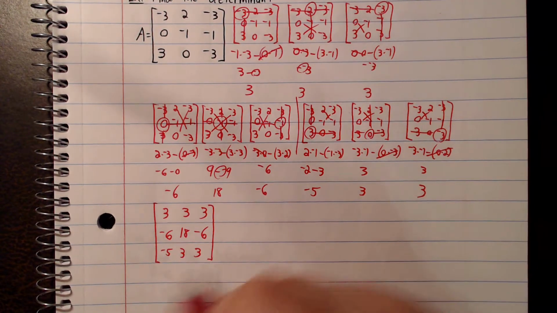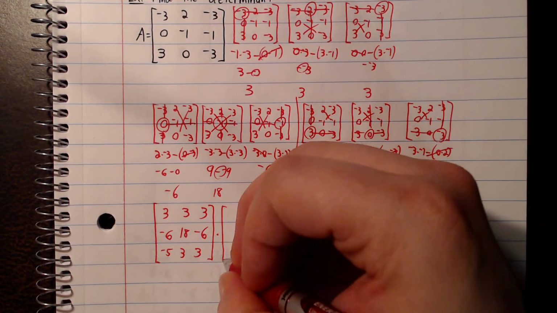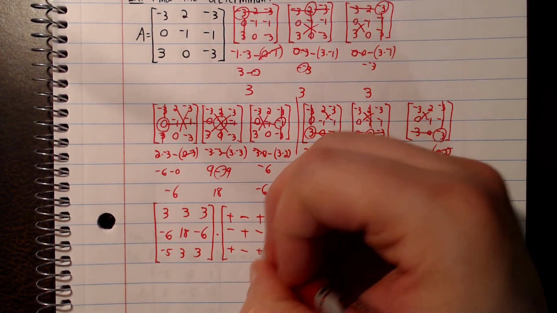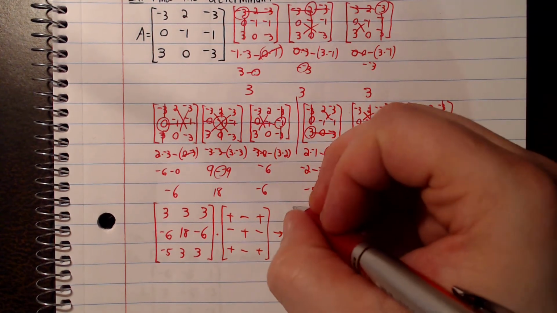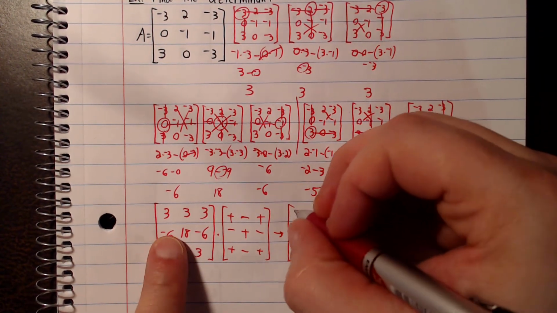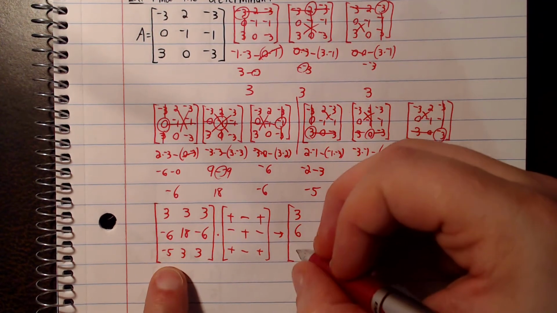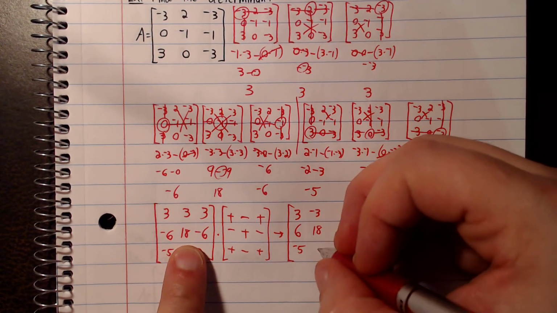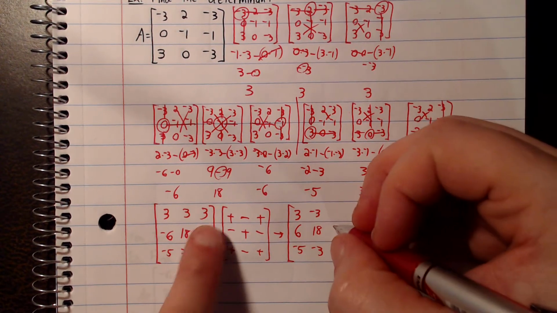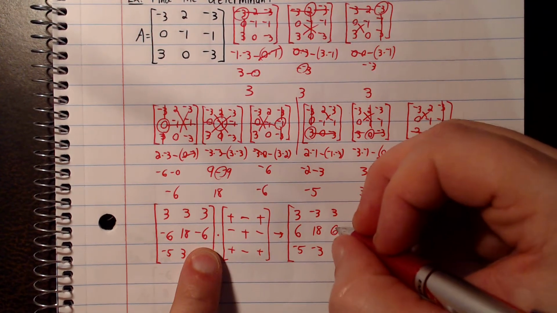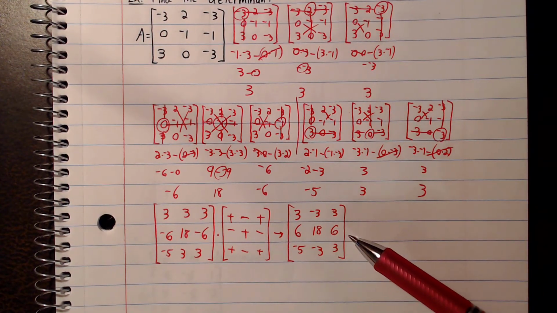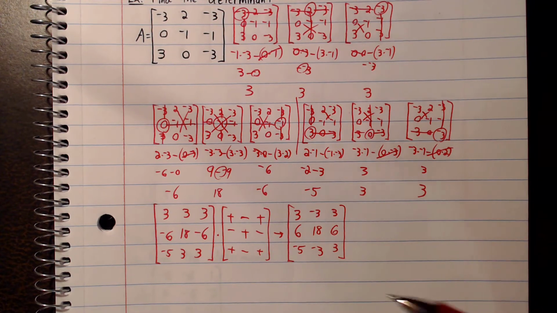Okay, but this is our minors. We've got to assign now the cofactors. So here's what we get for our cofactors. Keep, change, keep, change, keep, change, keep, change, keep. Hopefully this is what you came up with for your cofactors. That's a lot quicker to do than the minors, huh?